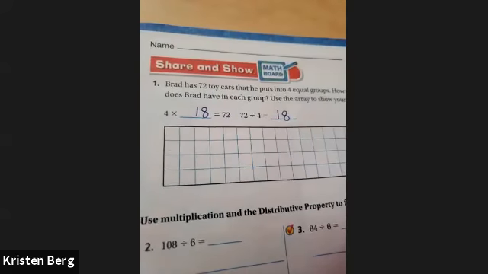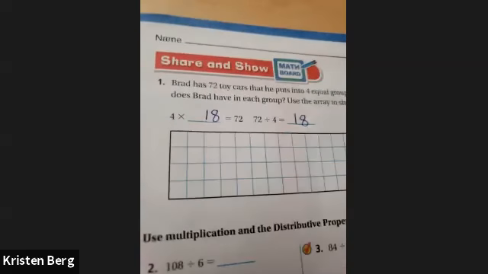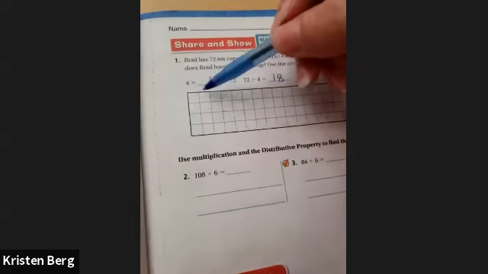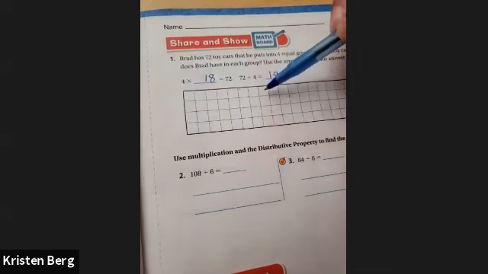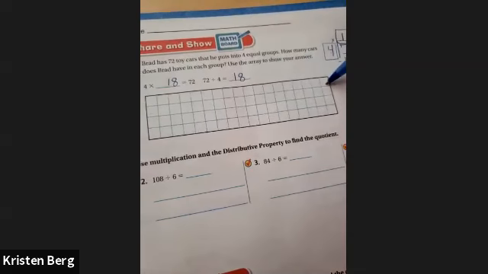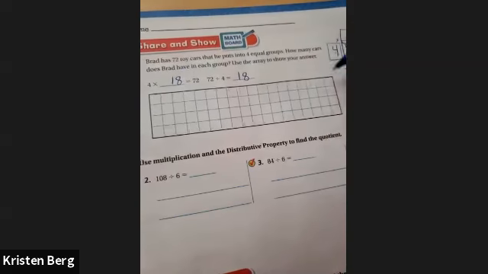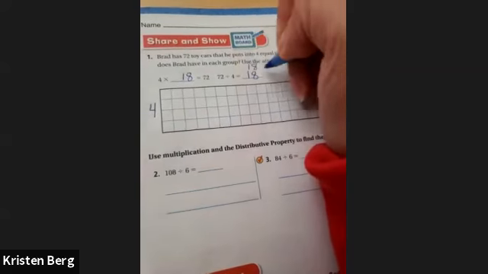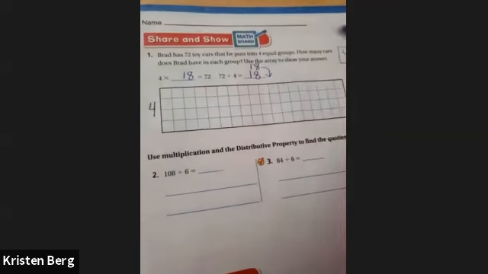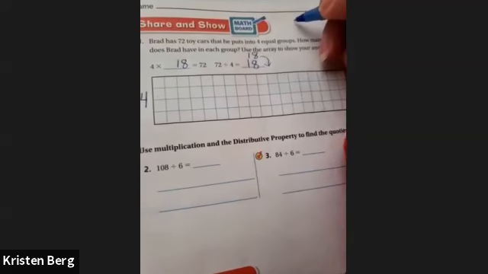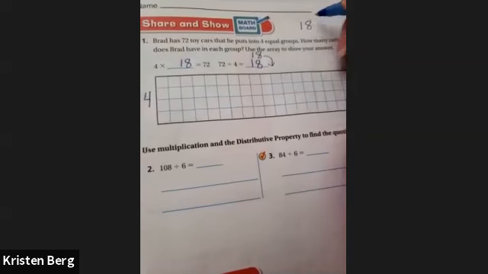So what they wanted you to know is that when you're making this array, let me see if it comes out to be 18. 1, 2, 3, 4, 5, 6, 7, 8, 9, 10, 11, 12, 13, 14, 15, 16, 17, 18. Yes, it does happen to have all 18 in there. So it would have been a 4 by 18 up here. However, what they wanted you to see is that you could have also separated out 18.